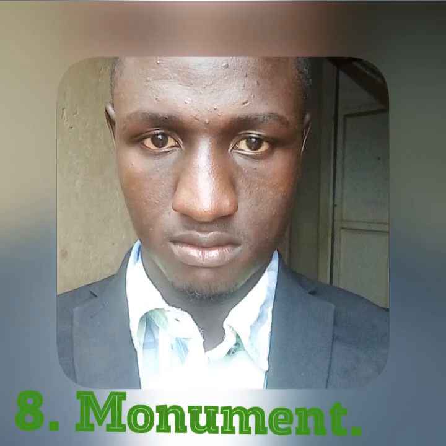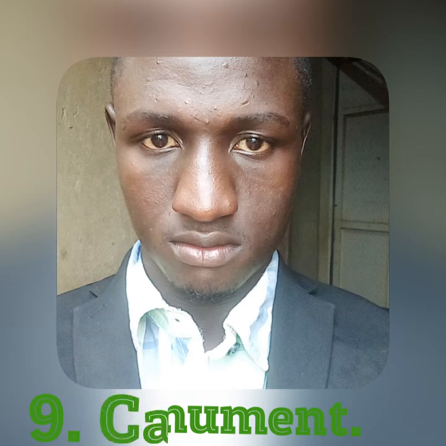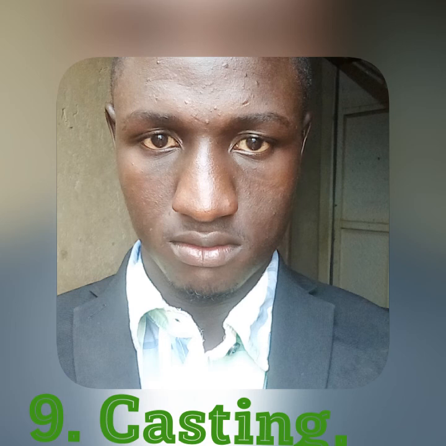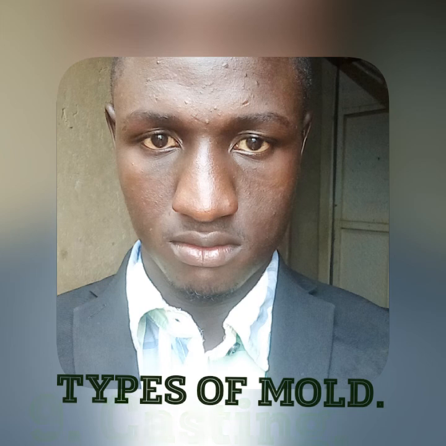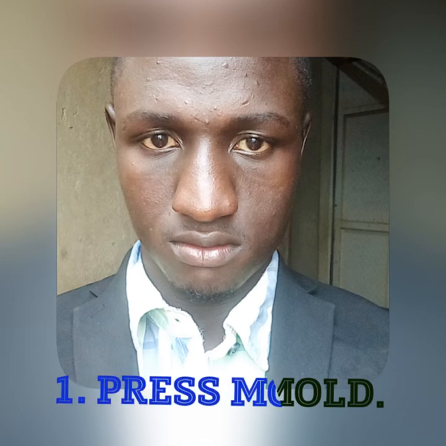Then another term we have is casting. This is a process of pouring liquid into a mold in order to get a required form. Then I talked about a mold, but molds are categorized into two types. We have what we call the plaster mold. This is the one that gives a cast form a thicker wall.